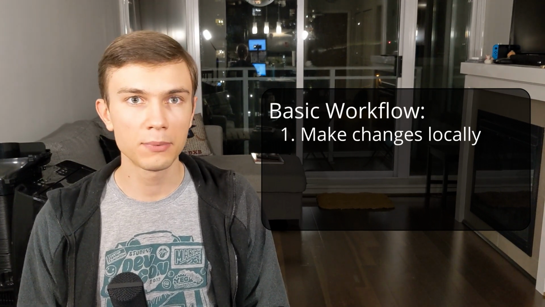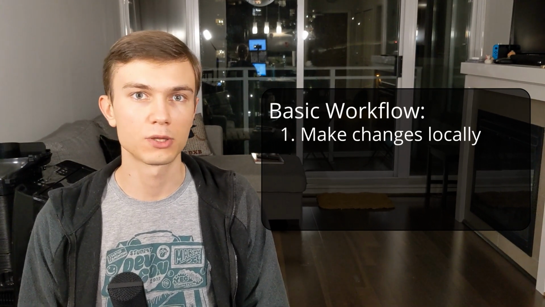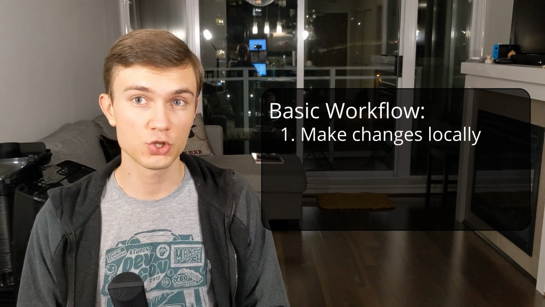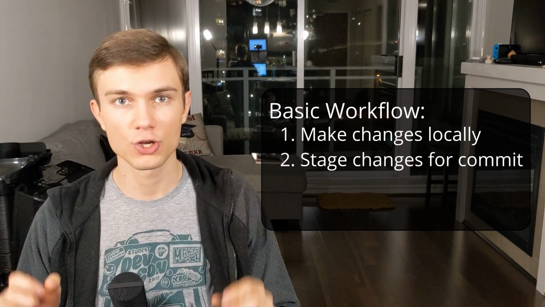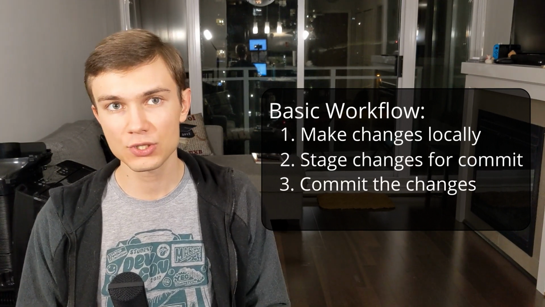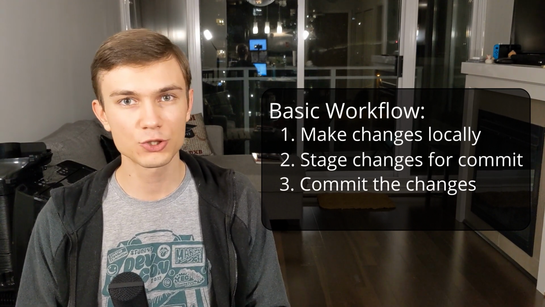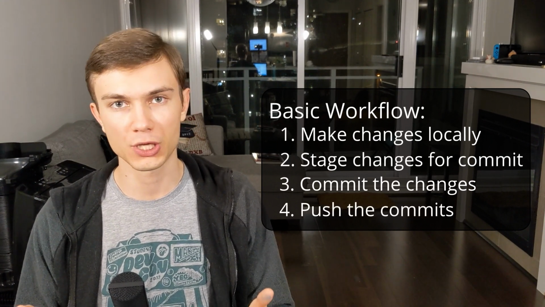Let's say that you add a couple lines of code to a couple files on your local machine. Once you're satisfied with the changes that you have made, you will stage them for committing. Then you commit the changes, and once you think that all the commits you made should be reflected in the repository, you push the commits.